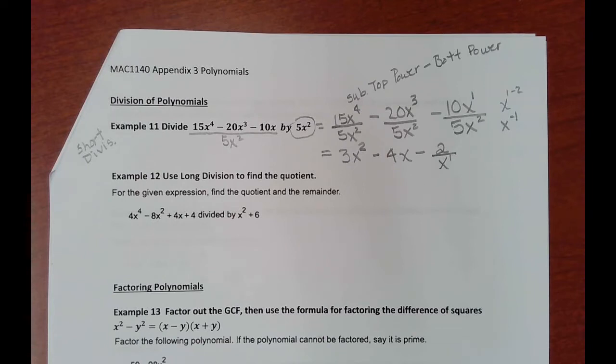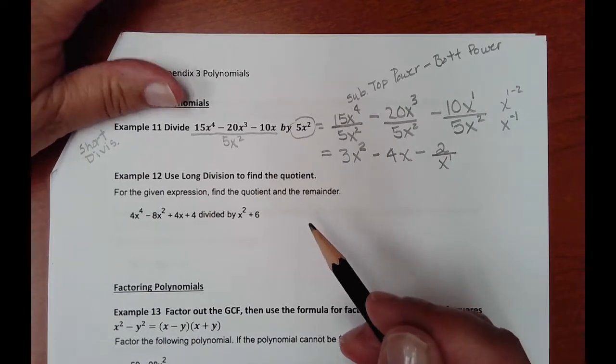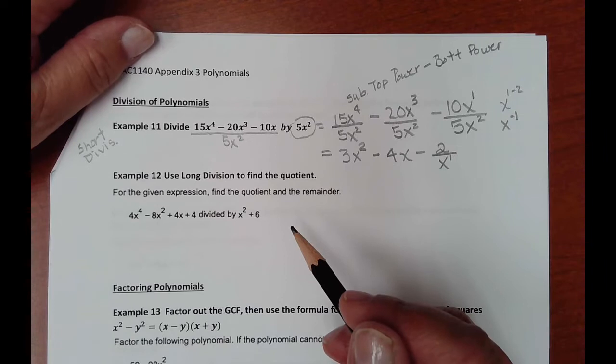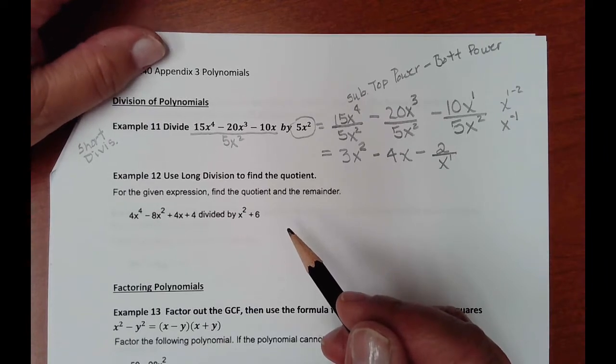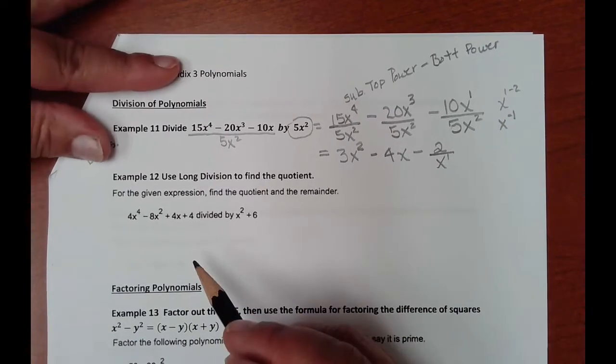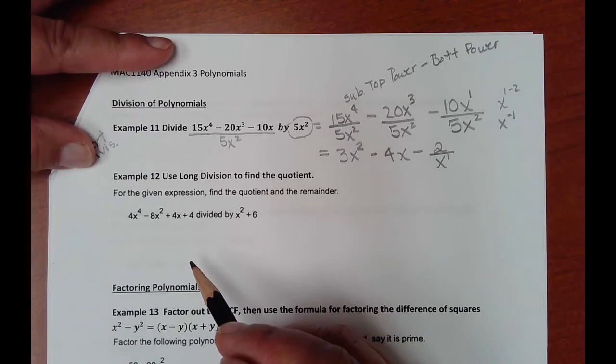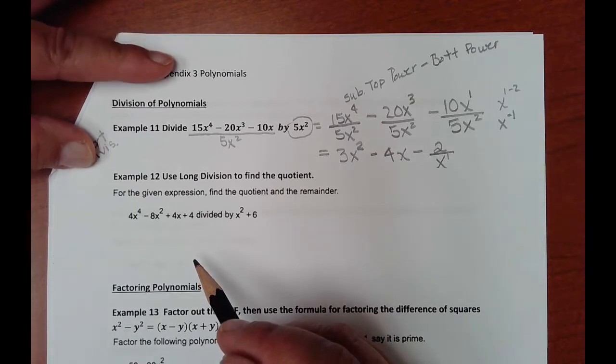Okay, so if you don't remember that, here it is, which you probably don't, because it is not stressed very heavily, although there are problems in one of the sections in MAC 1105, but we concentrate more heavily on synthetic division in that course. So we're going to do it again because it is needed for particular types of problems in this class.